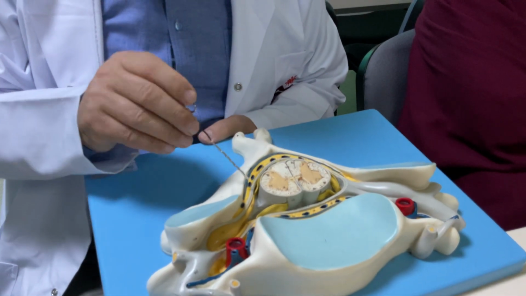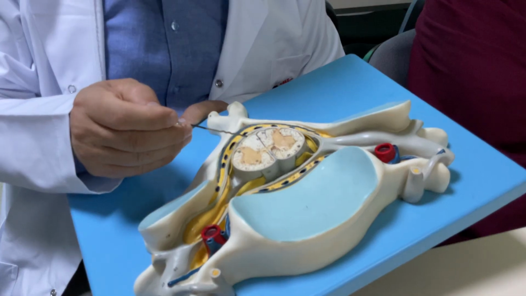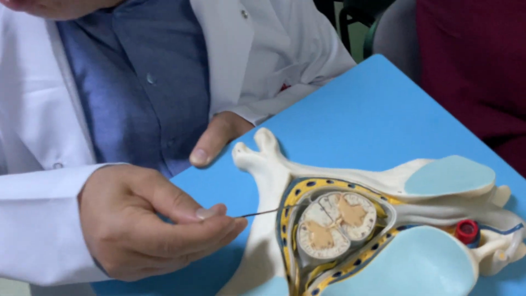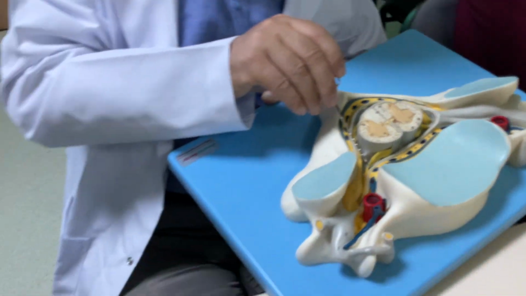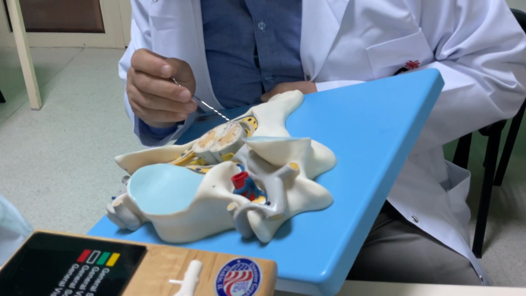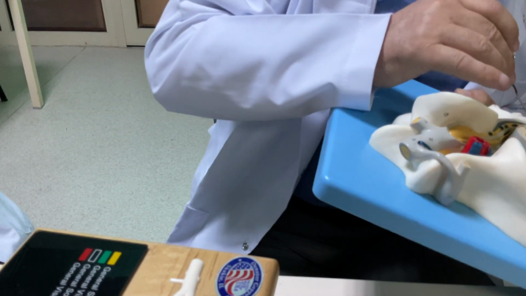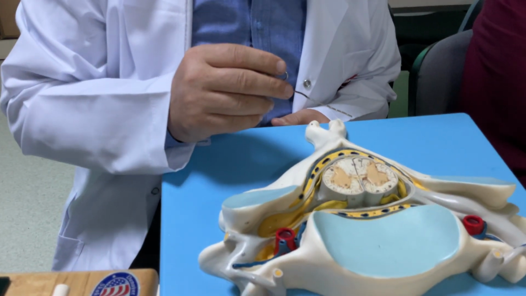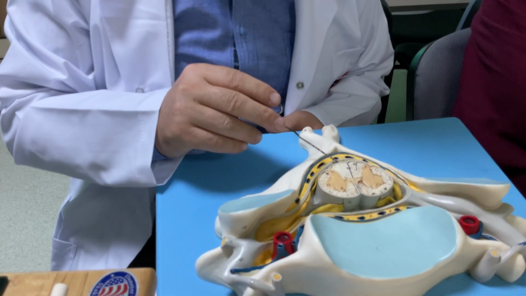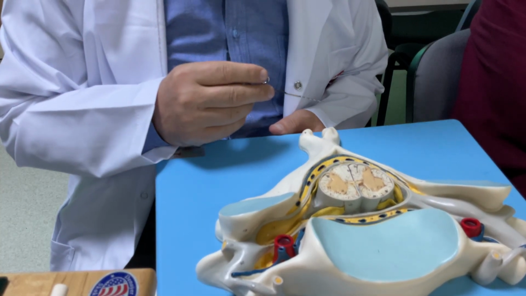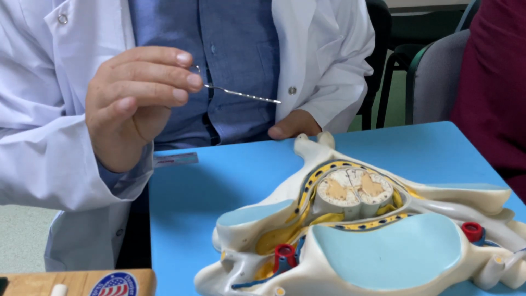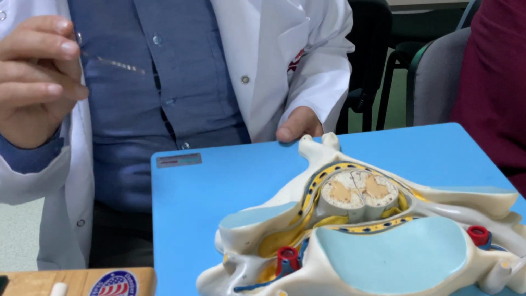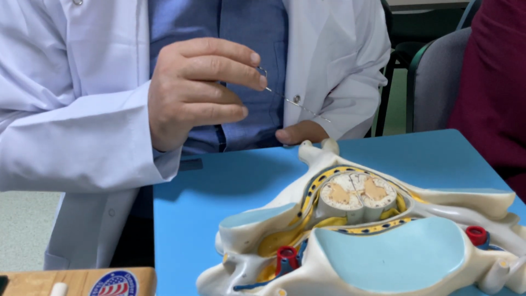These are the denticulate ligaments. You see, these are denticulate ligaments. Can you see the denticulate ligaments here? They are made of pia mater. The denticulate ligaments are 20 to 22 pairs, and they prevent side-to-side movement of the spinal cord in the vertebral canal.